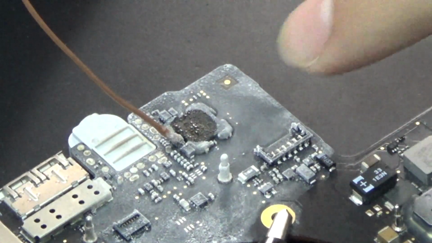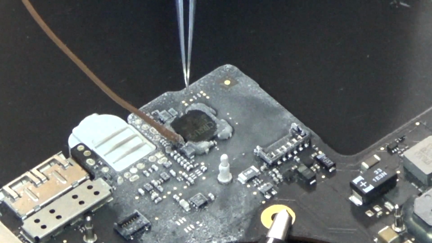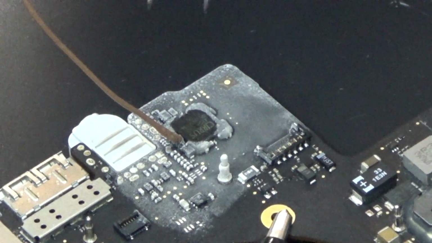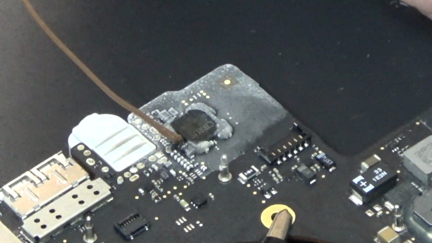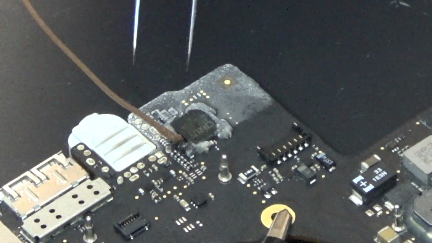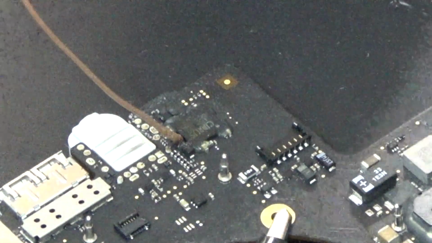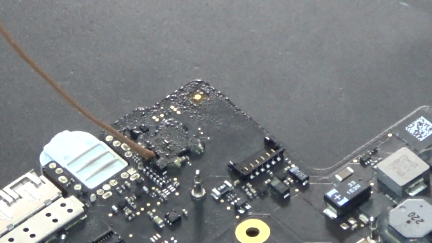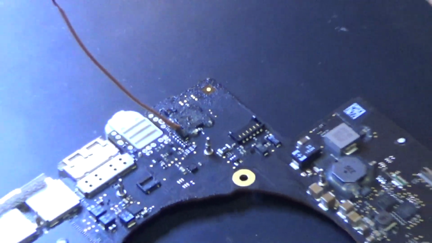As you can see, it starts melting around the chip and inside the chip first and really fast. Because of the short, it's gonna heat up, and it's heating up inside the chip. So now we know for 100% sure that the short to ground is not the power supply chip, it's not the capacitors, it's inside the chip itself.